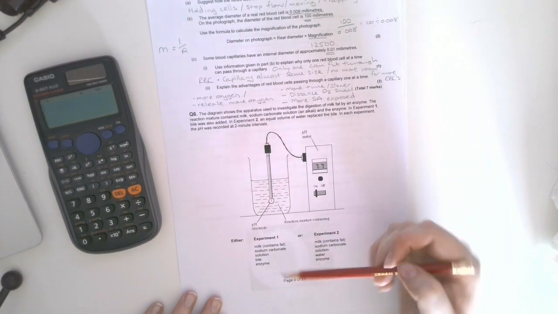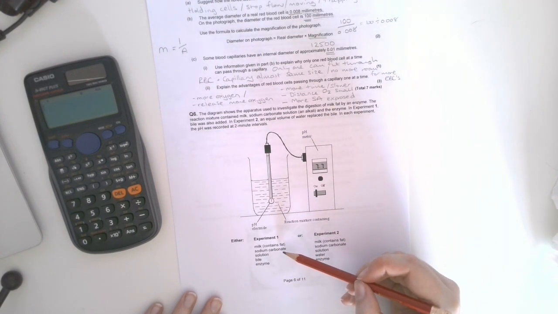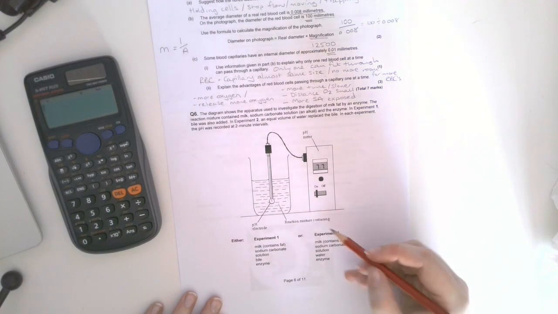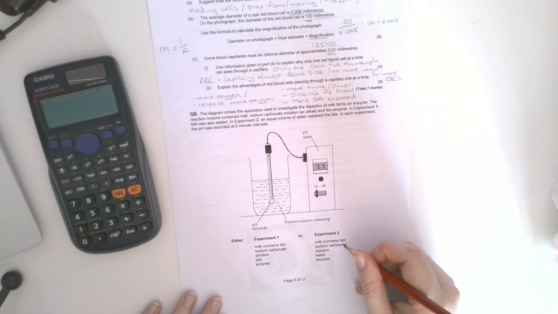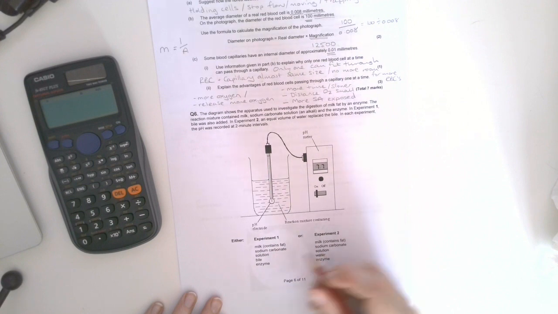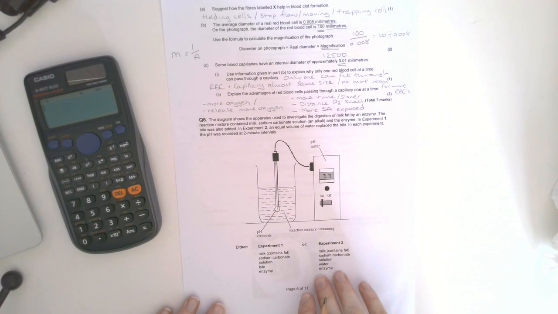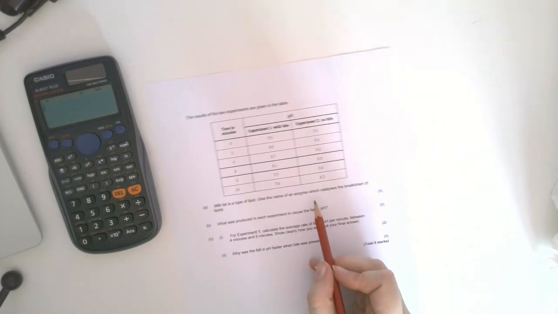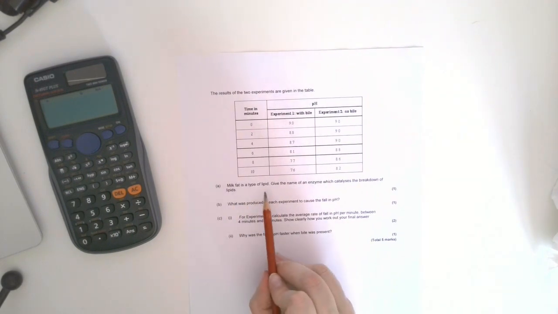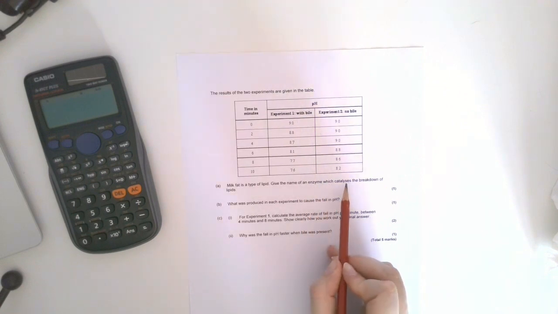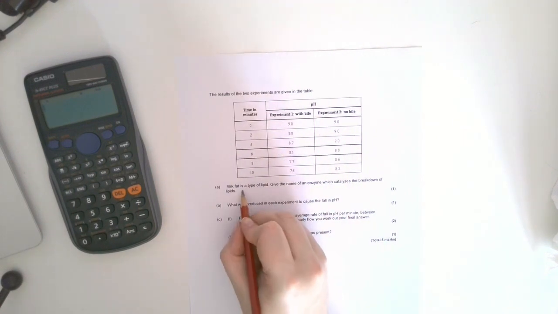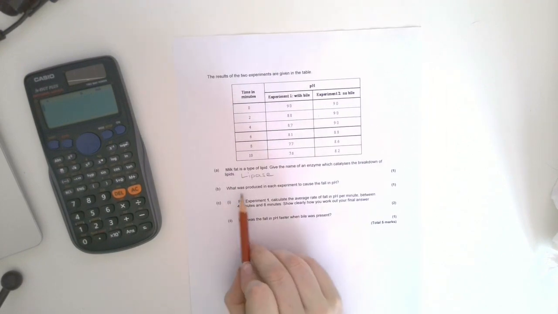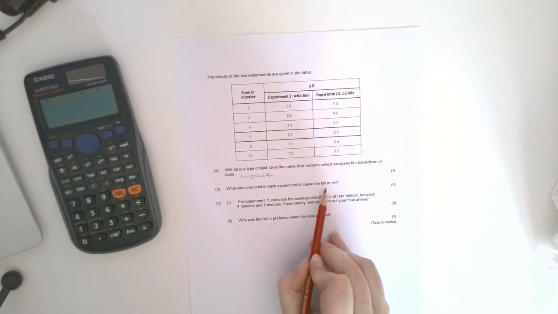So you've got 2 experiments, one with milk, sodium carbonate, which makes it alkali, bile, and the enzyme. One with milk, sodium carbonate, water instead of bile, and the enzyme. We've got some results given to us in a table. It says milk fat is a type of lipid. Give the name of the enzyme which catalyzes the breakdown of lipids. If you were listening, I've already told you. Lipase. What was produced in each experiment to cause the fall in pH?